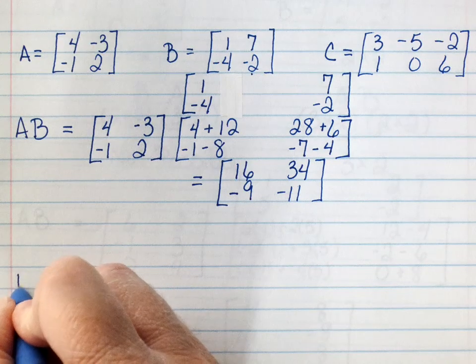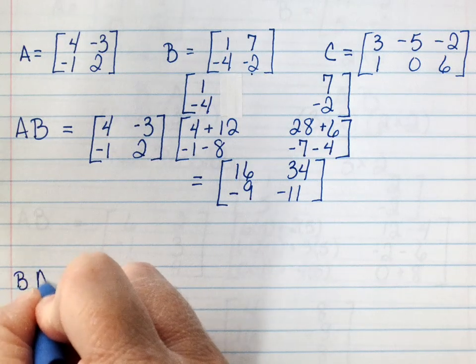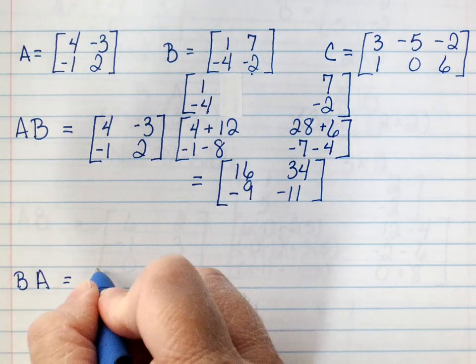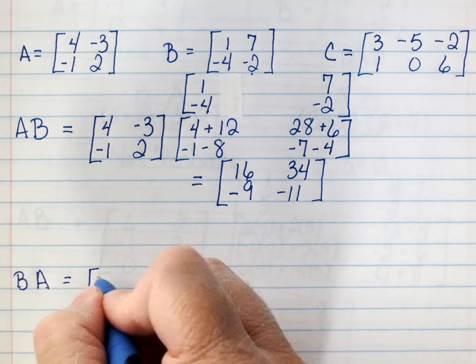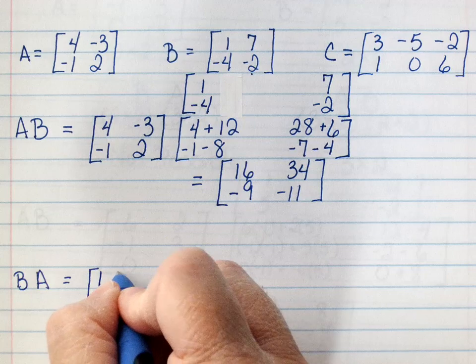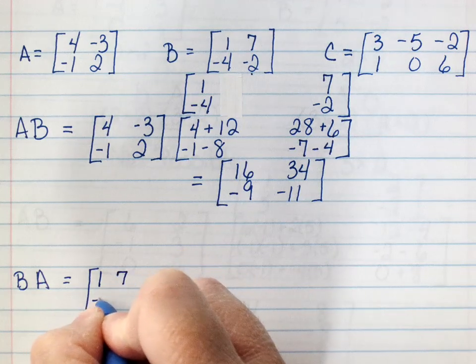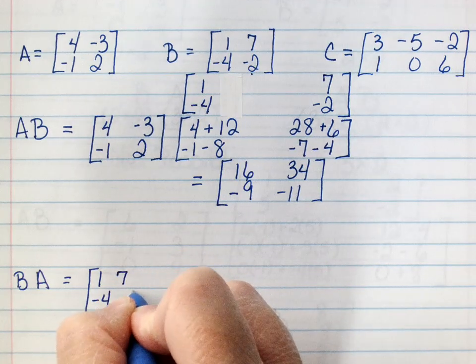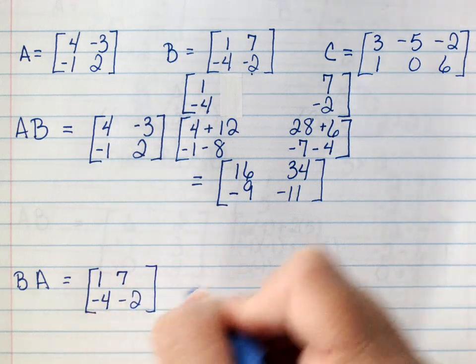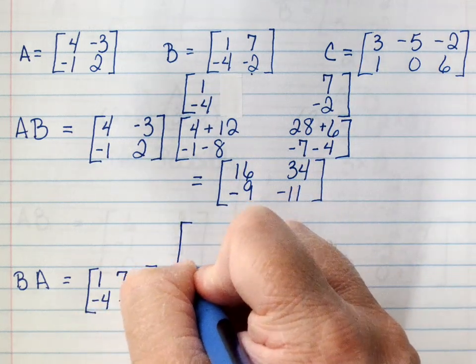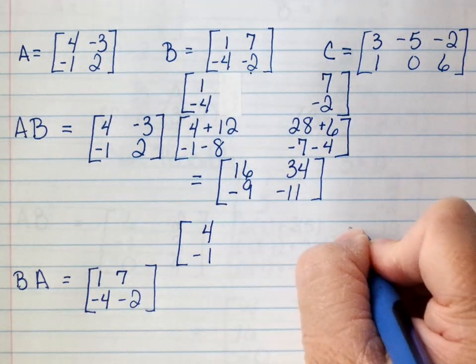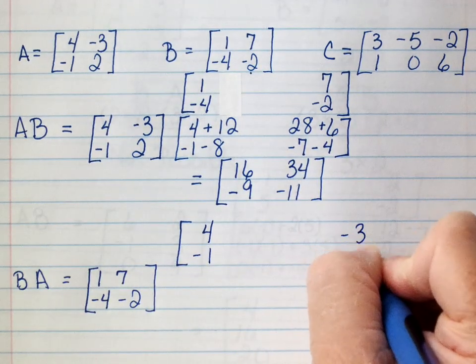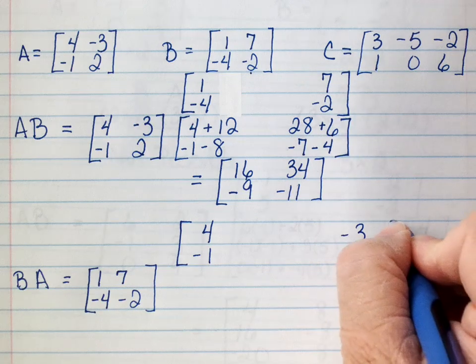Now I'm going to do B times A. So what that does is that's going to put B down here at the bottom. So that's going to be 1, 7, negative 4, negative 2, and now I'm going to space out my A. I've got 4, negative 1, negative 3, 2.